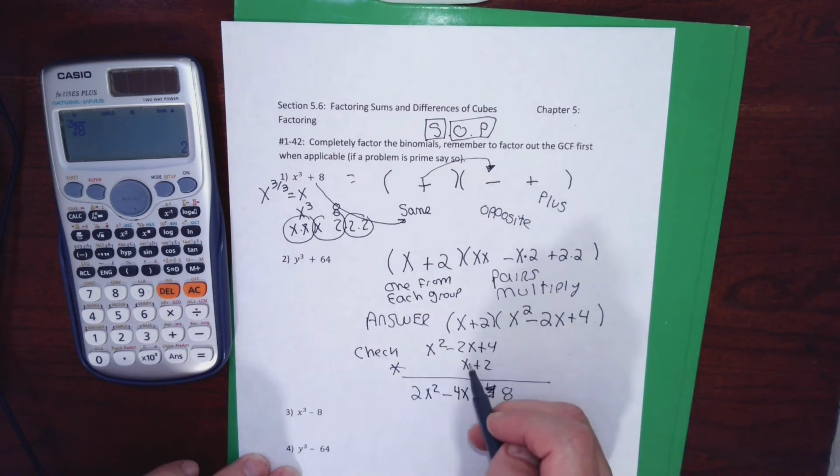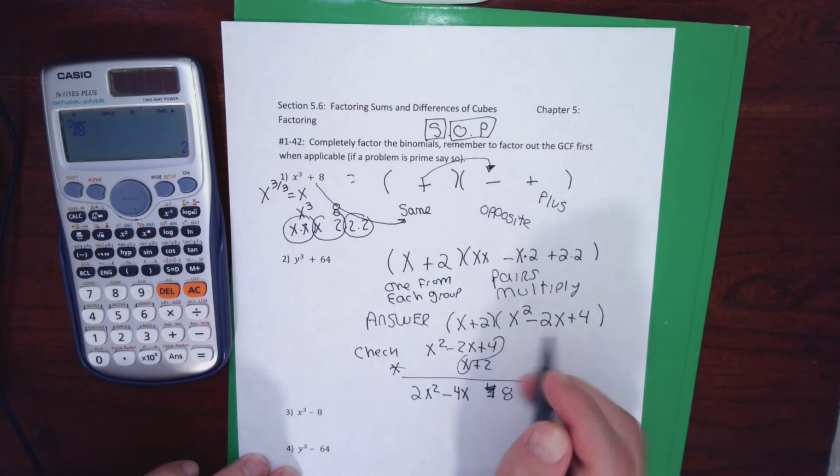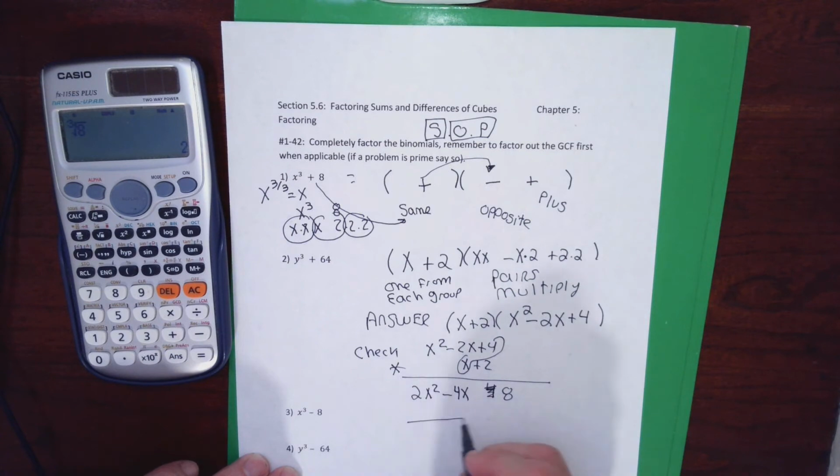I'll do the same with the x. I'll go x times 4 is positive 4x. I indent. And then x times minus 2x, which is minus 2x squared. And then x times x squared, which is x cubed. Bring down the 8. Cancel, cancel.